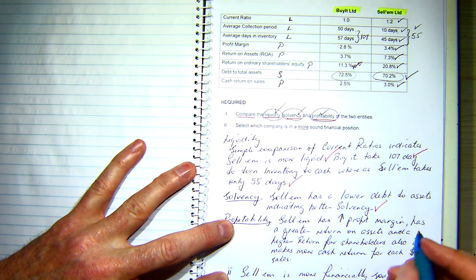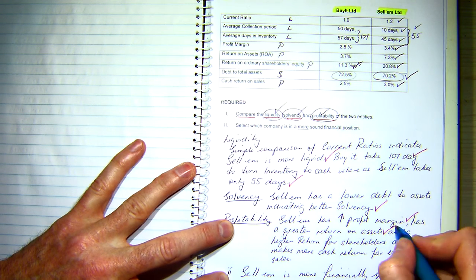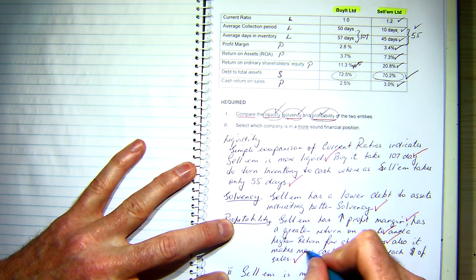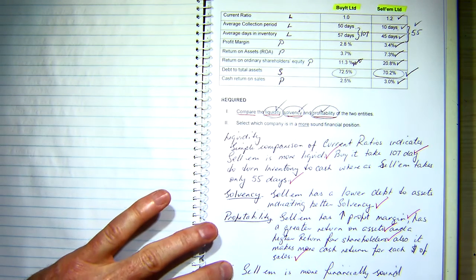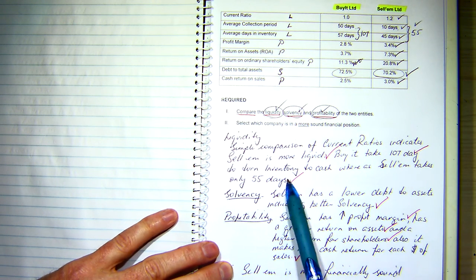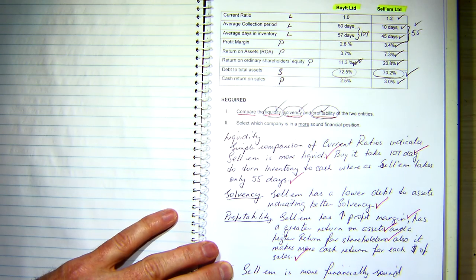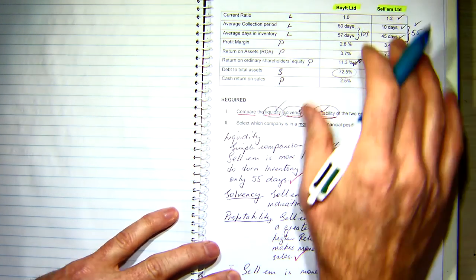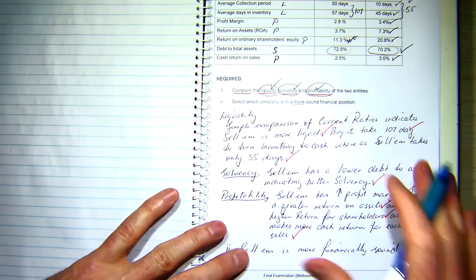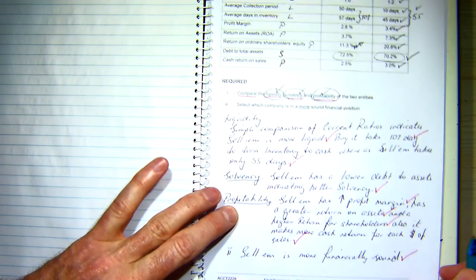And my profitability has a higher profit margin, a greater return on assets, a higher return for shareholders, and a better cash return for sales. So there's 1, 2, 3, 4, 5, 6, 7. So there's 7, and so it ticks off my 7 up there. And then there's only 1 mark for making a choice. Choice is very obvious. It's an easy mark.